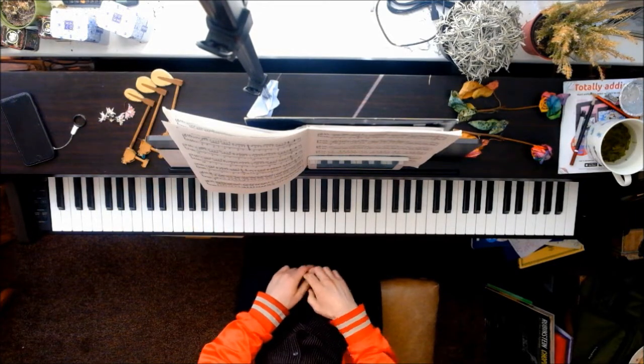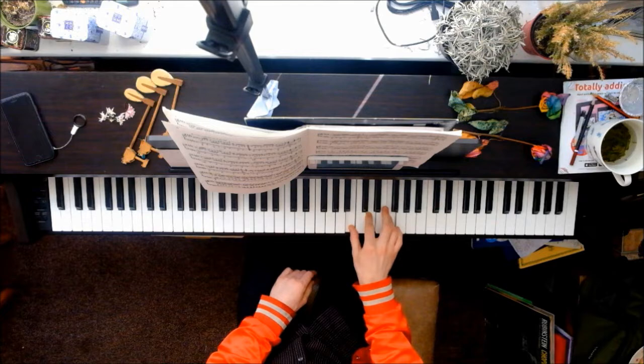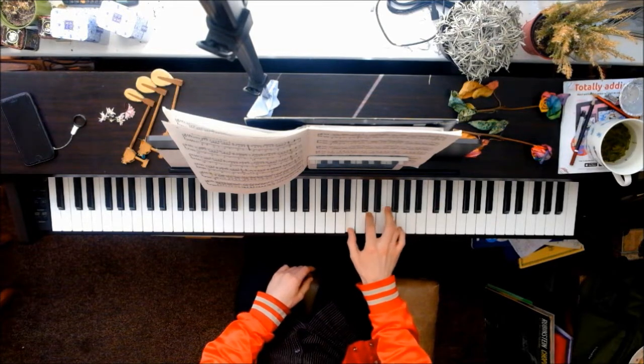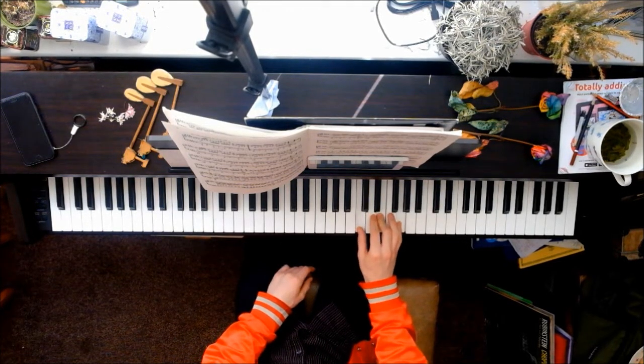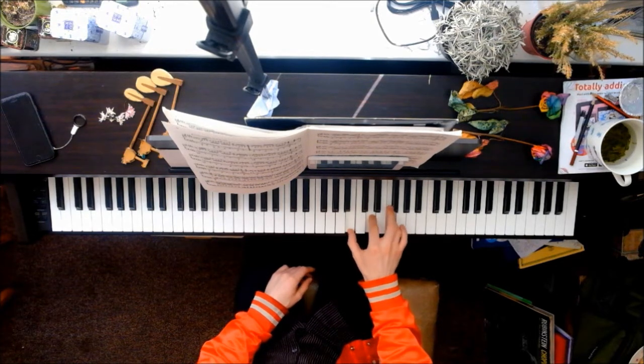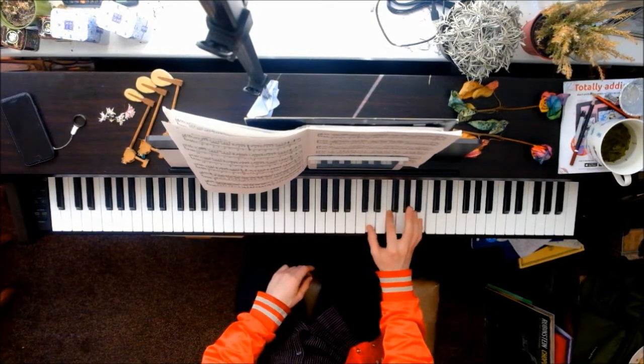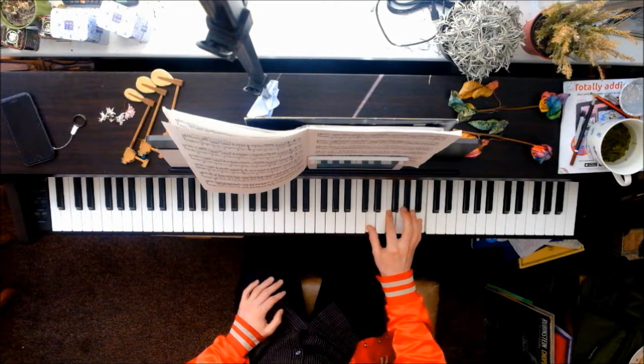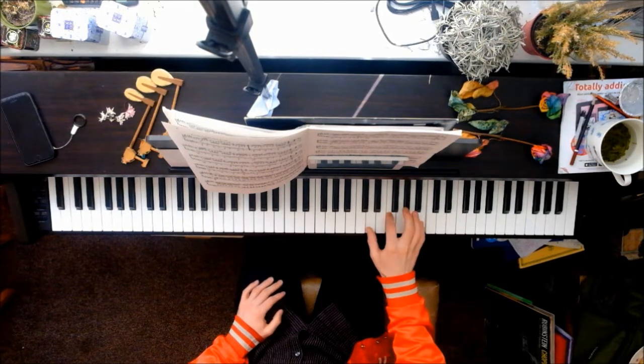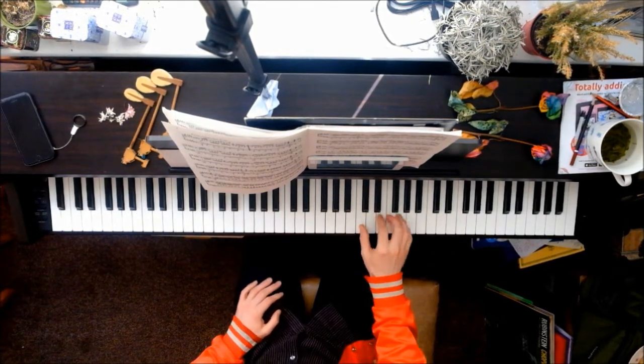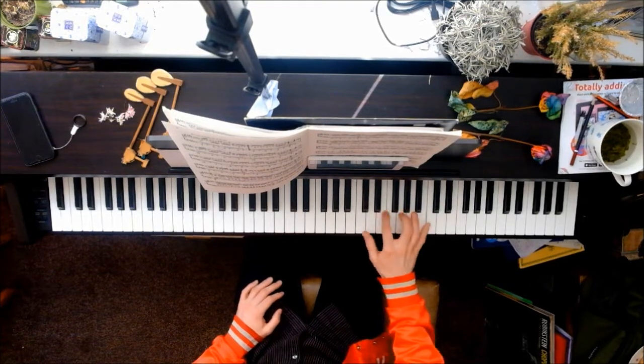Now, looking at the diminished chord, this also leads back to the first. However, we tend to invert it. See? Because it leads better. You can compare that to this.